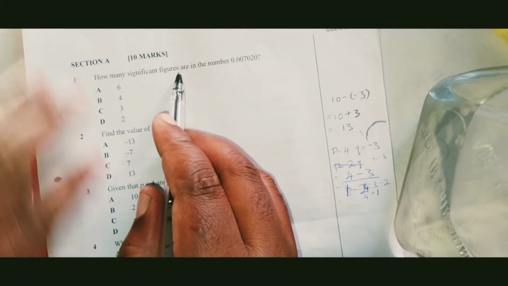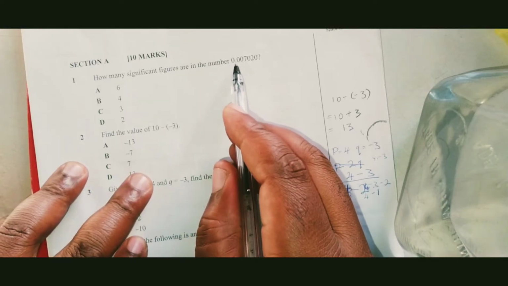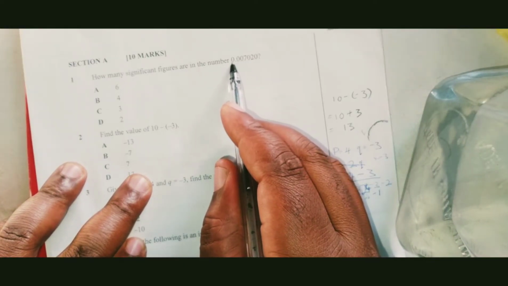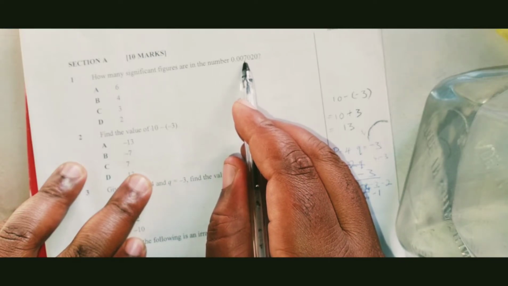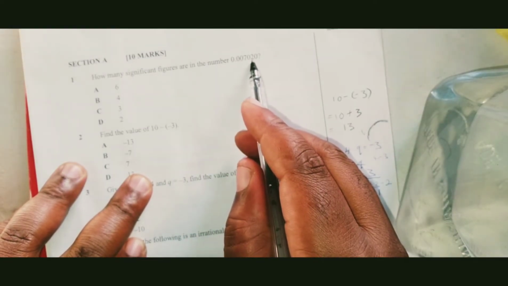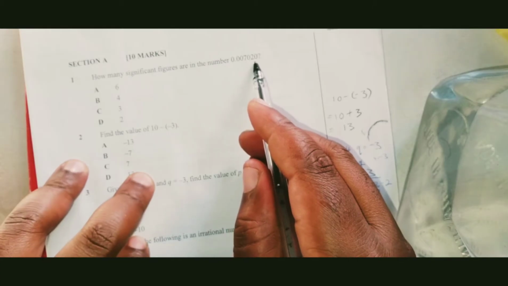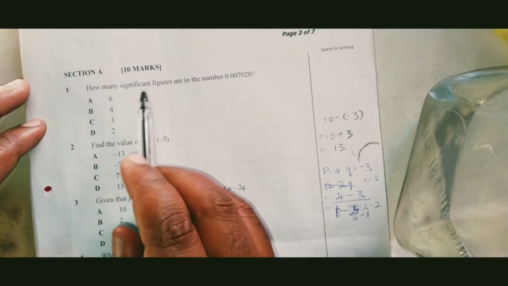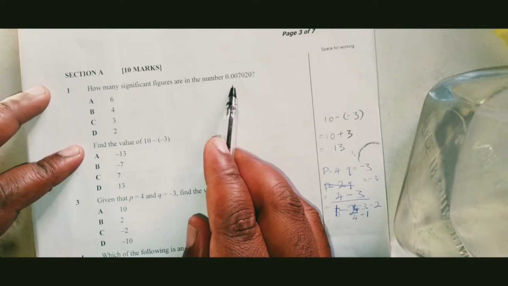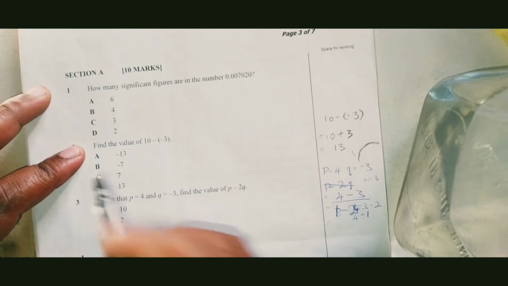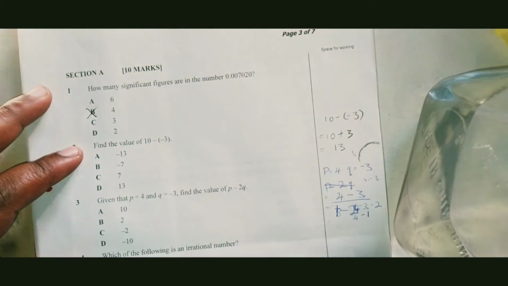So we have the first question here. How many significant figures are there in this number? In this case all these zeros are not significant. So the significant figures are 7, 0, 2, and 0. The 0 is significant because it is after the number. So in this case we have 1, 2, 3, 4. So this one is our answer.